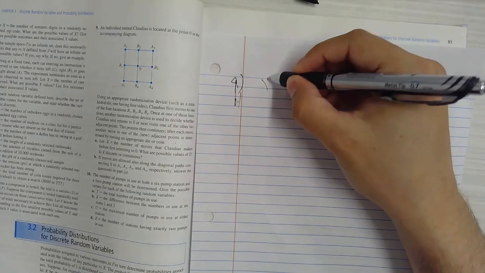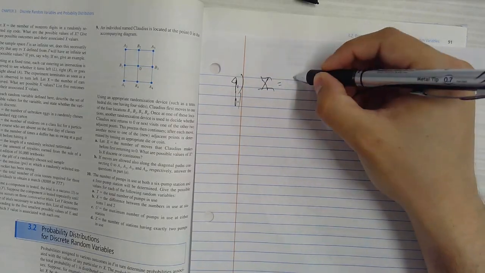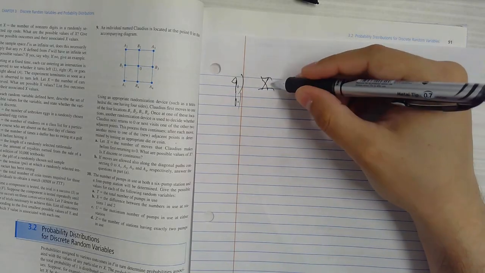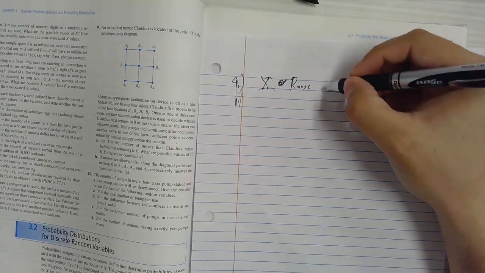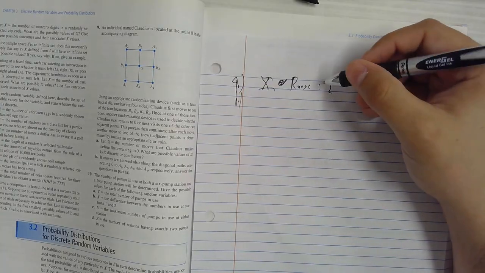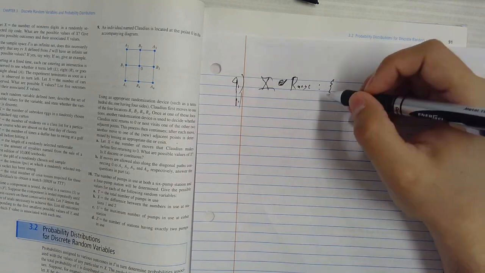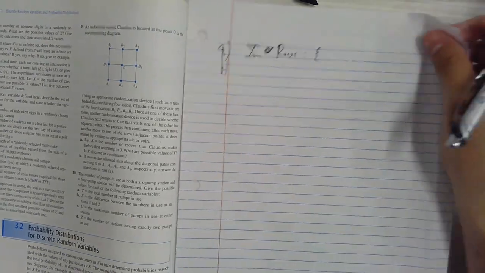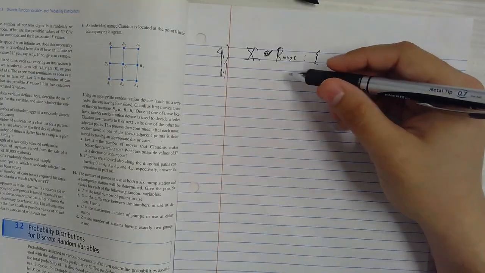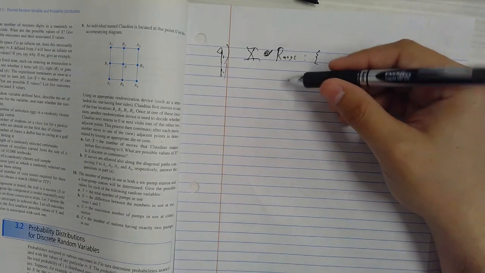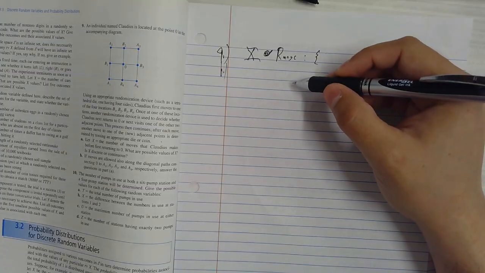So again, it wants us to determine the range of our random variable, and the range is going to be some set of numbers. So I think we're going to have to do a tree again, unfortunately. So again, I don't like trees, but there's no way we're going to do the problem without that.